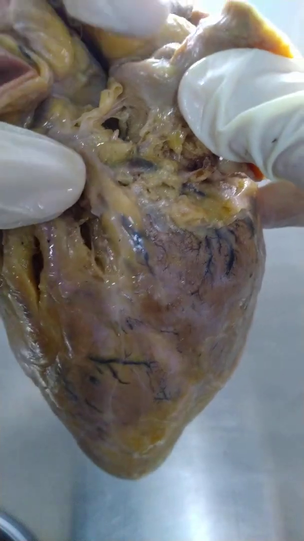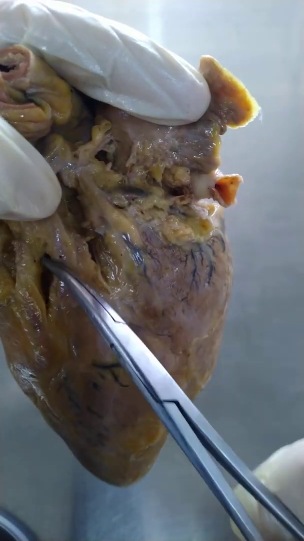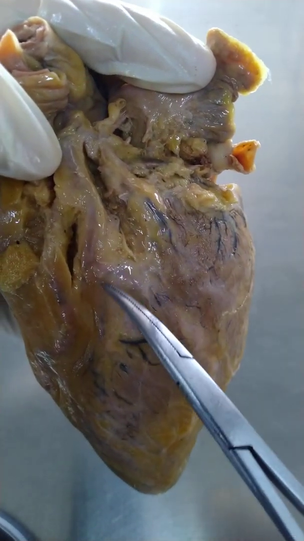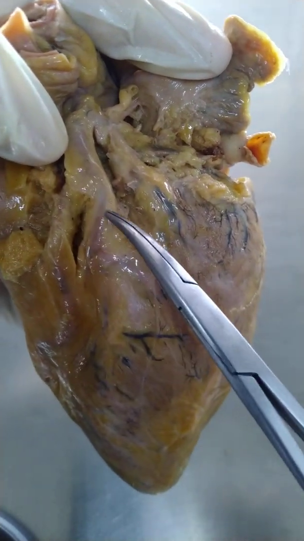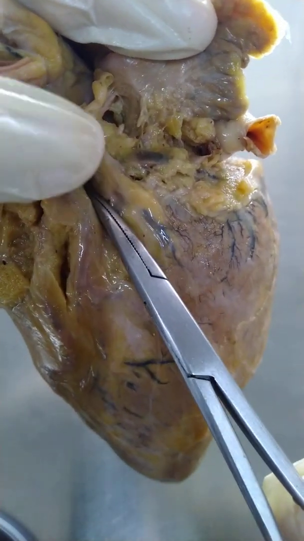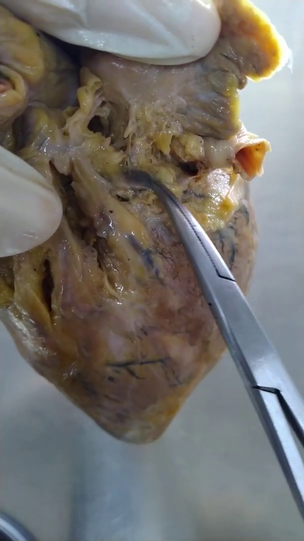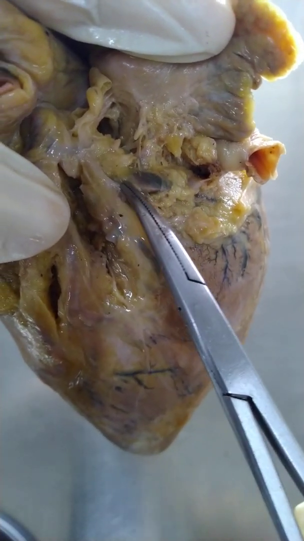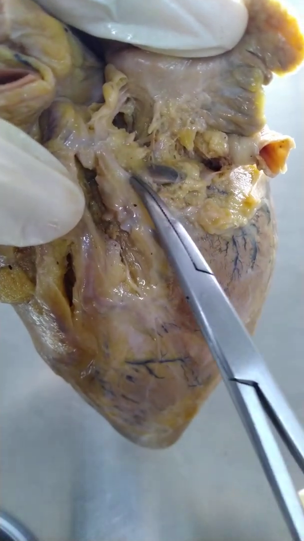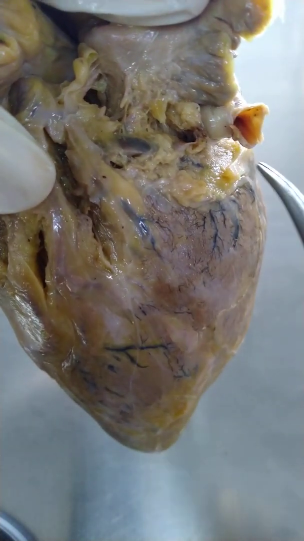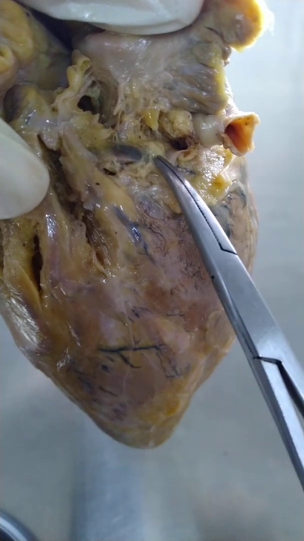But you can see the great cardiac vein runs alongside the anterior interventricular, or anterior descending artery, and its more proximal segment is right here, more proximal going to the coronary sinus.